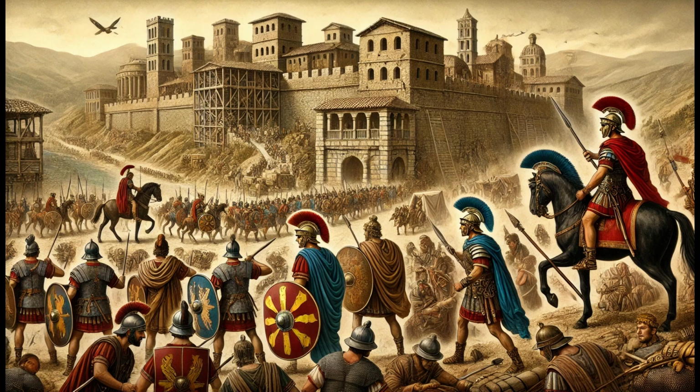When Caesar crossed the Rubicon, he uttered the famous words, "Alea iacta est," the die is cast. This single moment set into motion a series of events that would plunge the Roman Republic into a bloody civil war. Caesar moved swiftly into Italy, his legions marching south with surprising speed and efficiency. As he advanced, many cities surrendered to him without a fight, either out of loyalty to Caesar or out of fear of his formidable reputation.